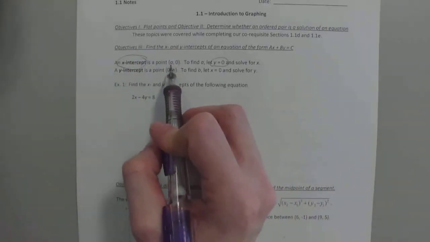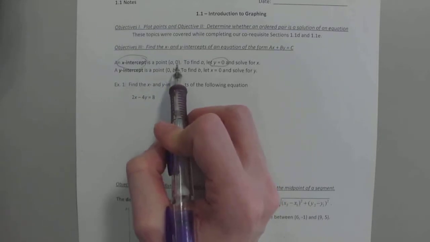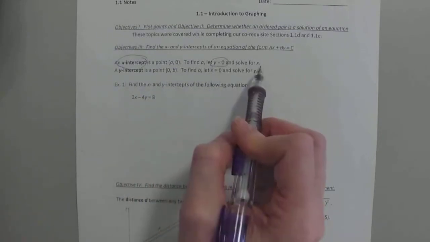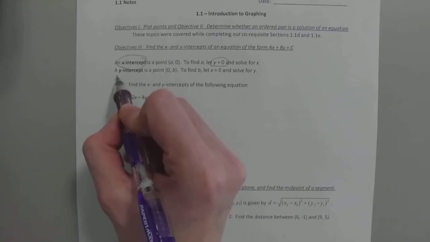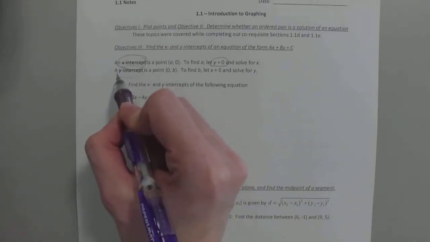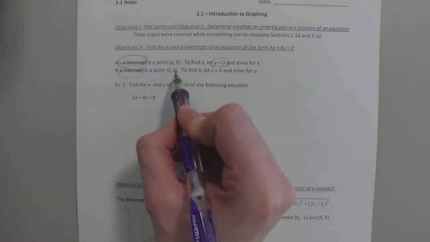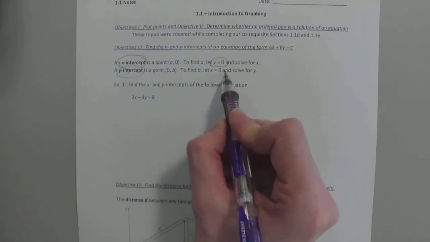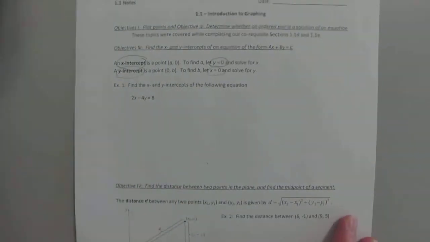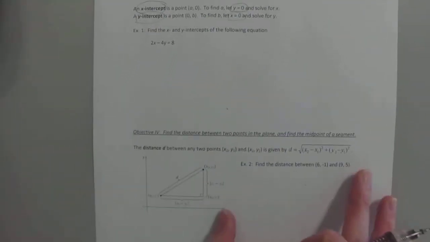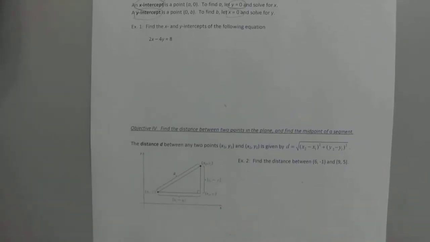X-intercepts are when you have a horizontal location, but your y is 0. So you just let y equal 0 and you'll solve for x. Y-intercept's the exact opposite. If you want to find it, that means it has a y location. So we're going to let x equal 0 in order to find it. Okay? So on both of these, I left plenty of room, and hopefully you kind of do it as I do.